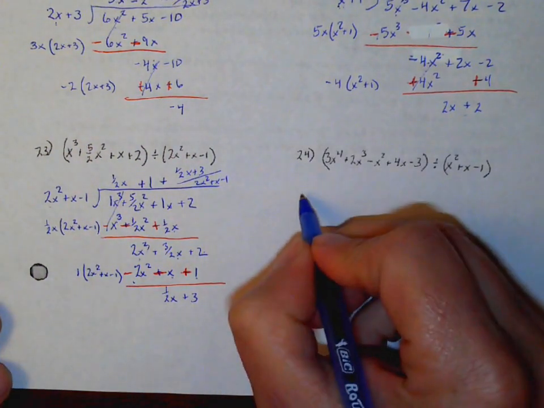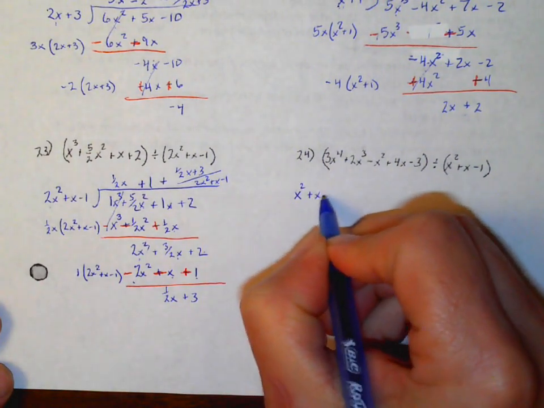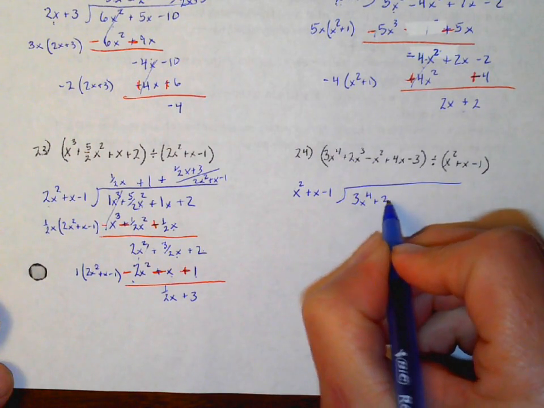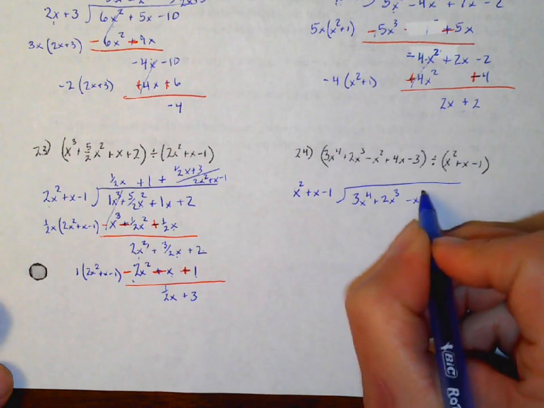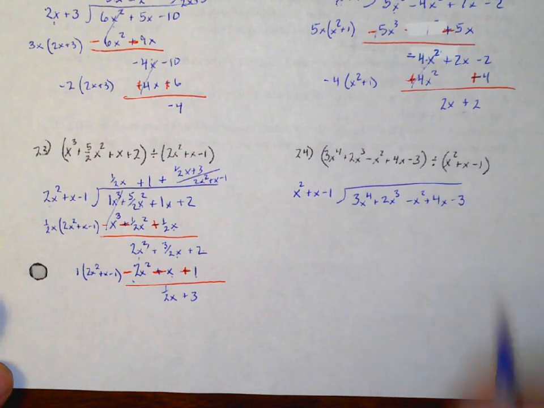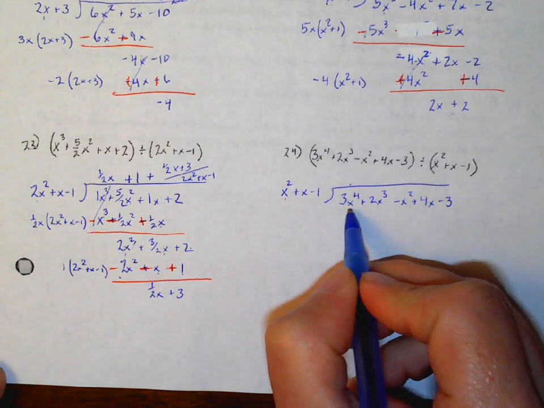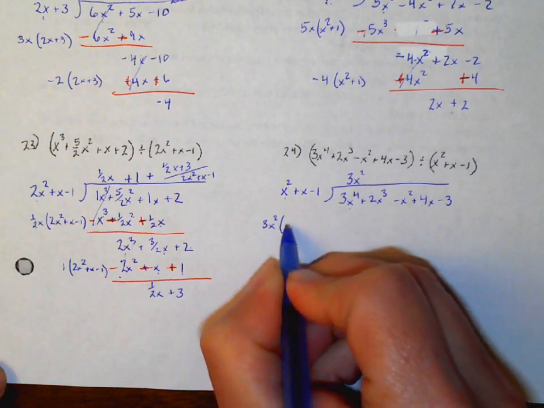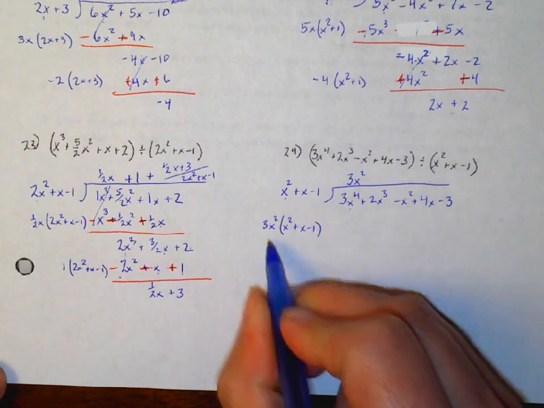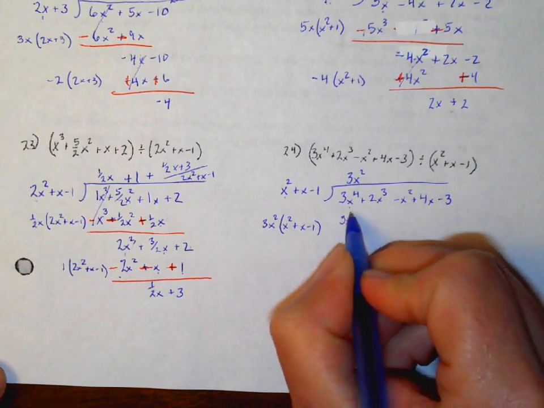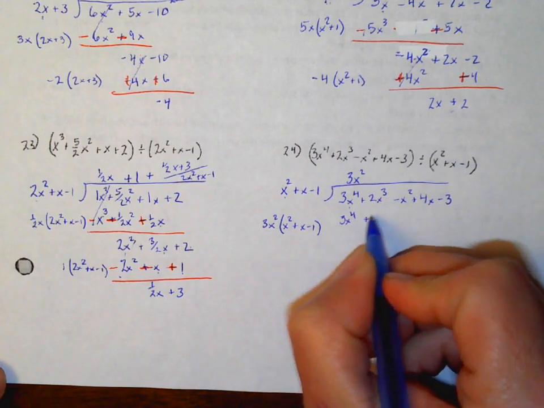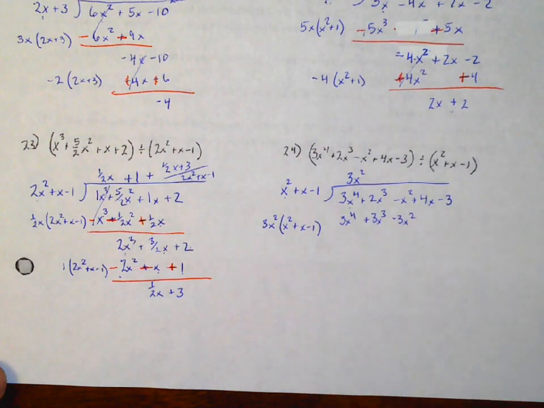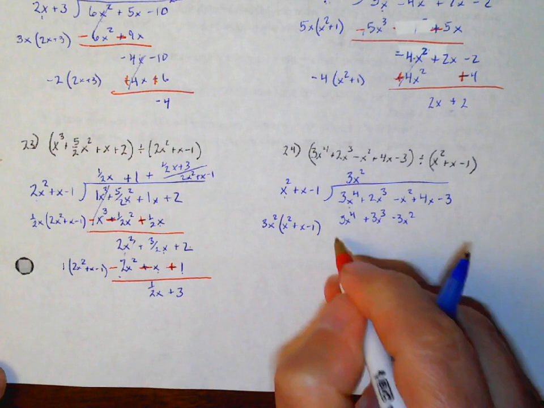Okay, last one. So what times x squared gives you 3x to the fourth? 3x squared. And I multiply, that gives me 3x to the fourth plus 3x to the third minus 3x squared. I'm going to subtract now.